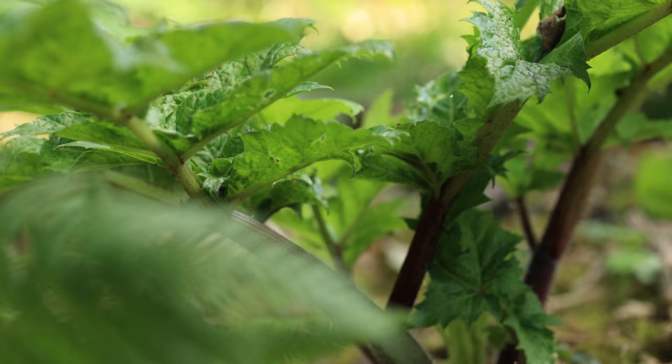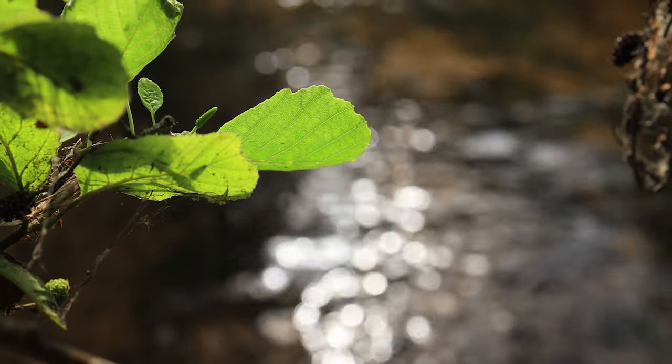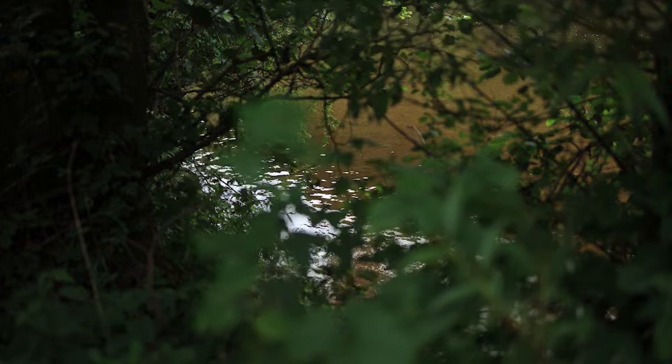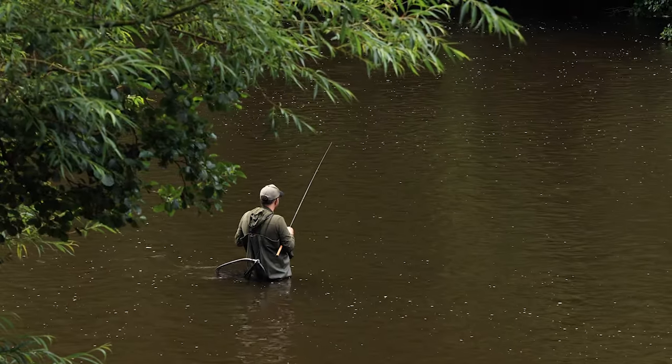It's a species we're really concerned about, and it's really commonly found on riverbanks. It can be found in woodland areas or in disturbed areas that actually anglers are often coming across when you're out enjoying fishing.